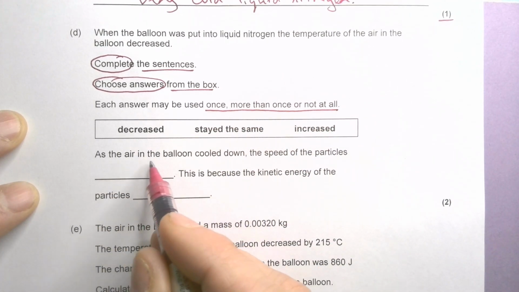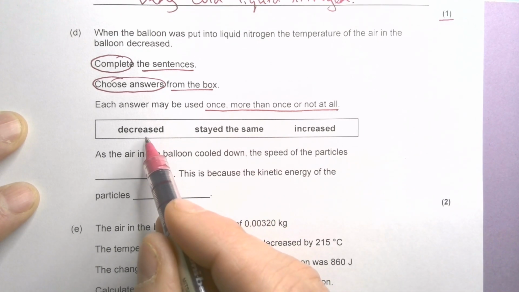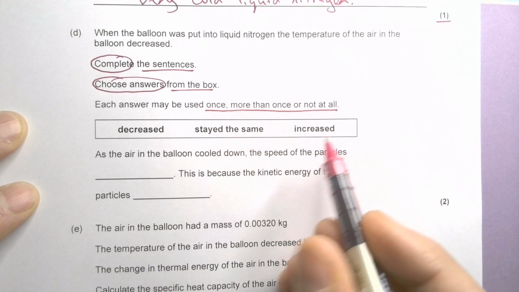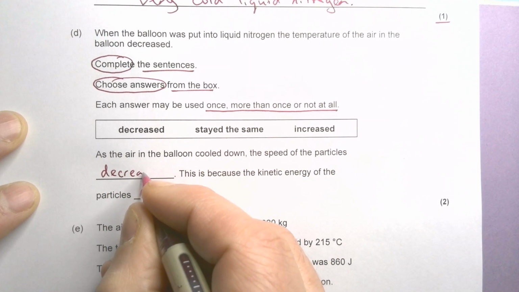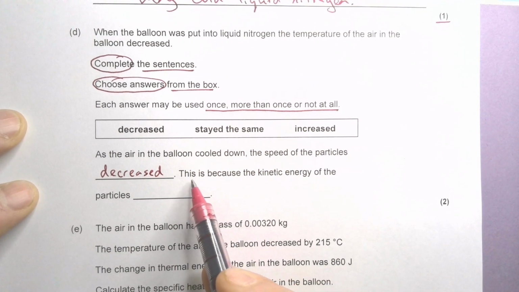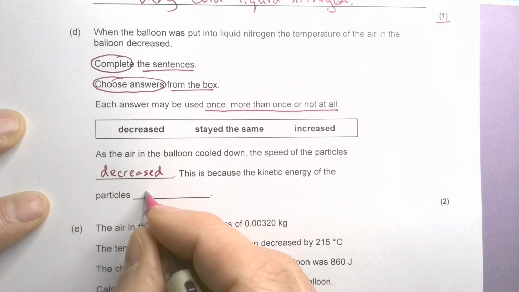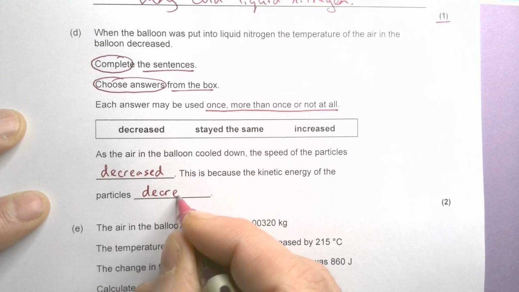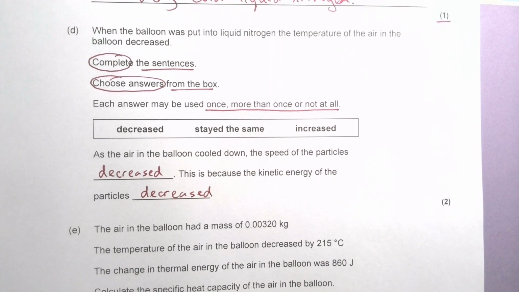As the air in the balloon cooled down, the speed of the particles, well, what happens to the speed? The speed of the particles is going to decrease because the speed of the particles is linked to the temperature. This is because the kinetic energy of the particles, or the kinetic energy store of the particles, also decreased. So those particles are going to be moving slower because their kinetic store has gone down. Okay.